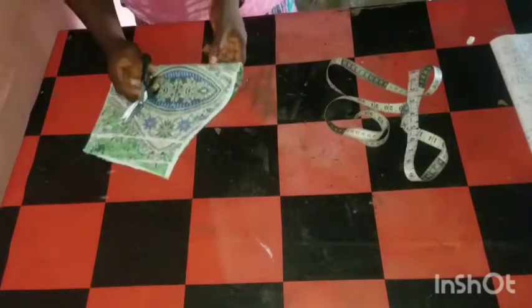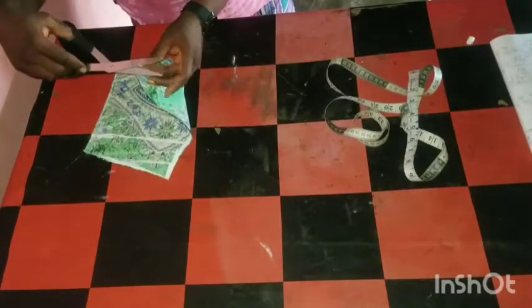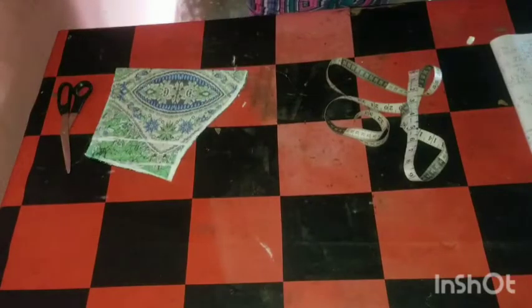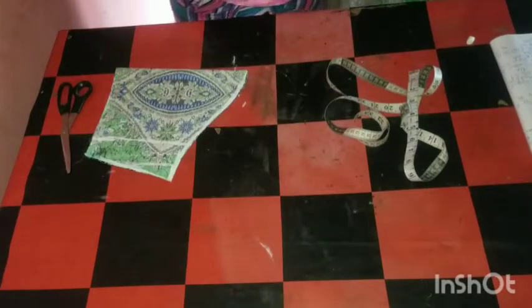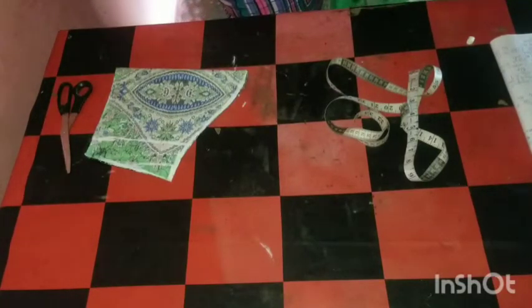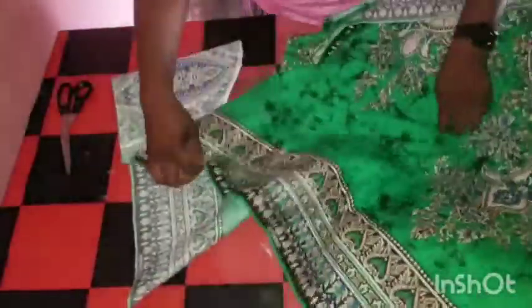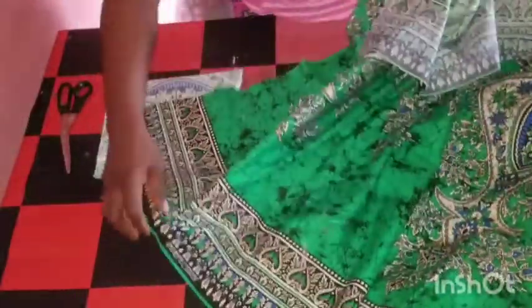This is for the sleeve and measures. So I will use the single sleeve to trace out the remaining one.